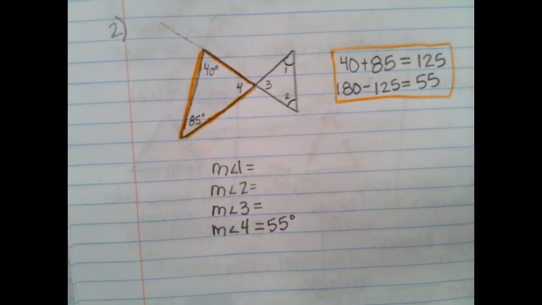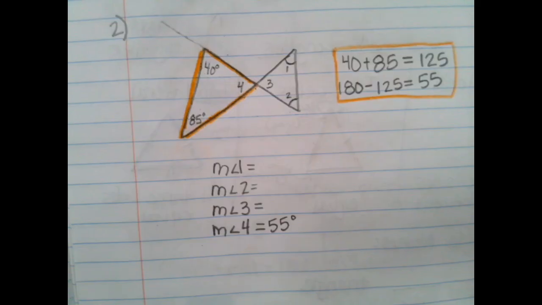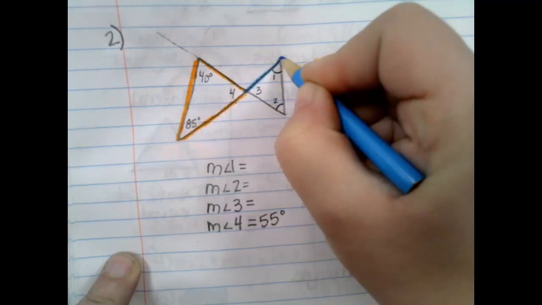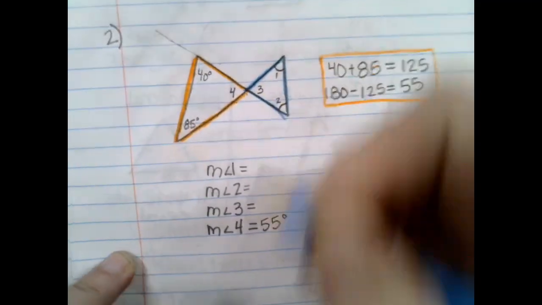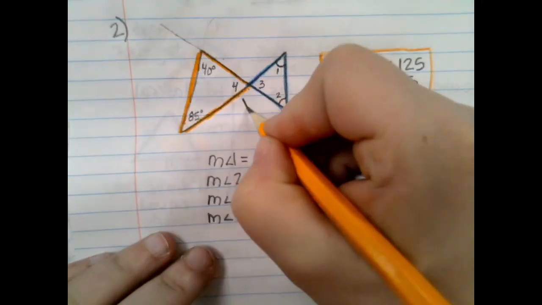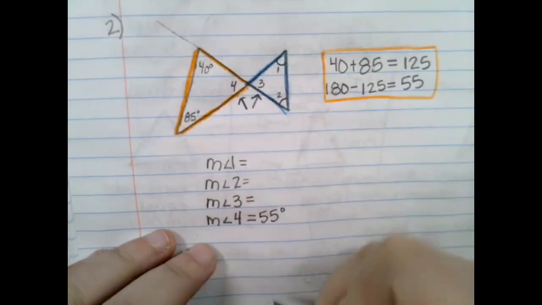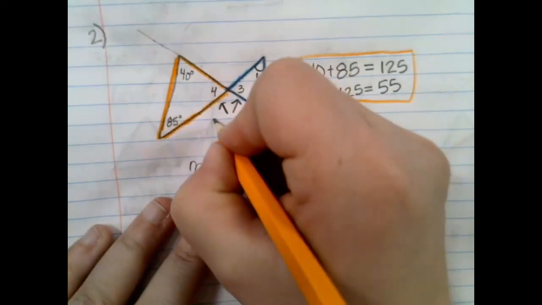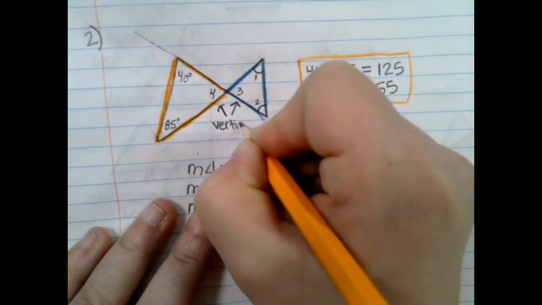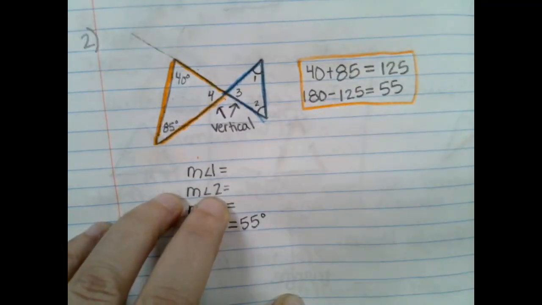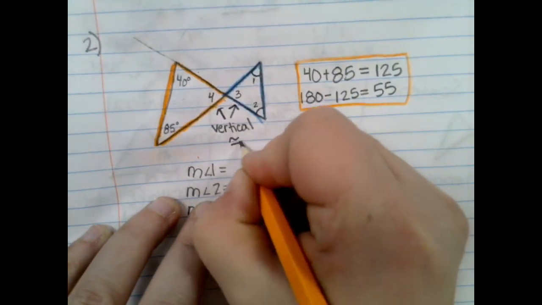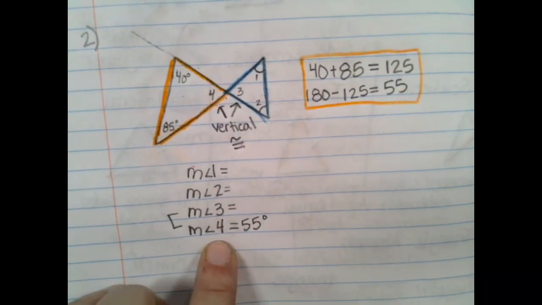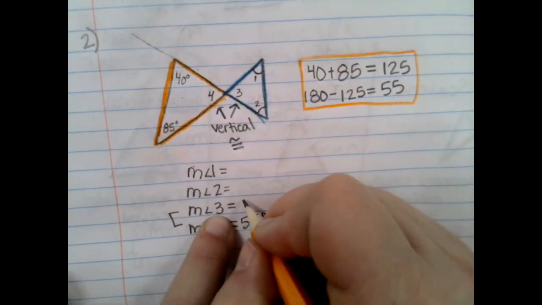Now as I go into the other triangle, I'm going to call it my blue triangle, what angle are we actually going to start with in the blue triangle? 1, 2, or 3? 3. Yeah, 3. When I look at 4 and 3, what kind of angles are 4 and 3? Vertical. Good. Those are vertical angles. They're across from each other. And what do we know about vertical angles? They're congruent. They're equal. So 3 and 4 are the same. So angle 4 is 55, which means angle 3 is also 55.